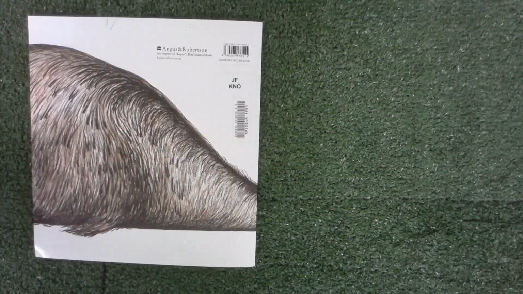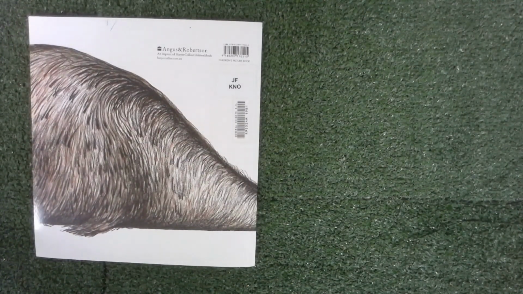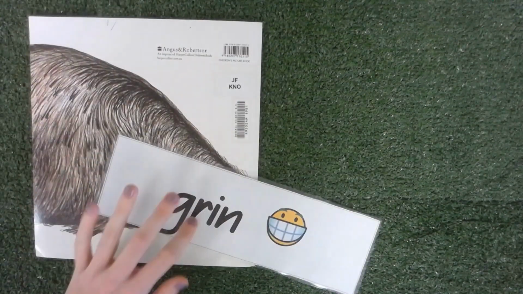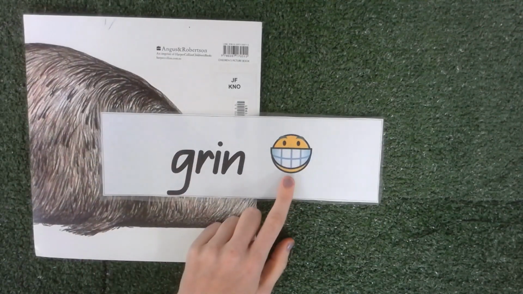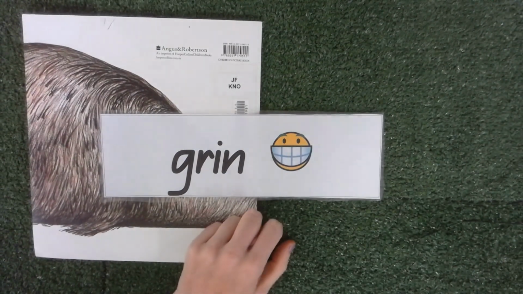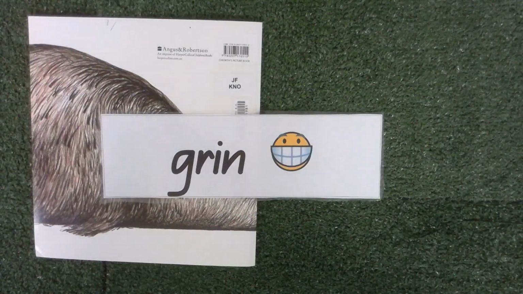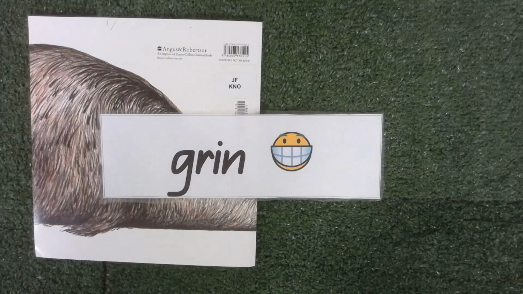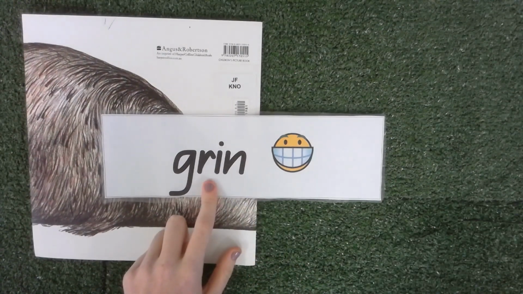In the story we talked about a word. Do you remember what that word was? It's the word grin. This is a grin. So when you do a great big smile, you could say that you grin. What's the word again? You say it this time.